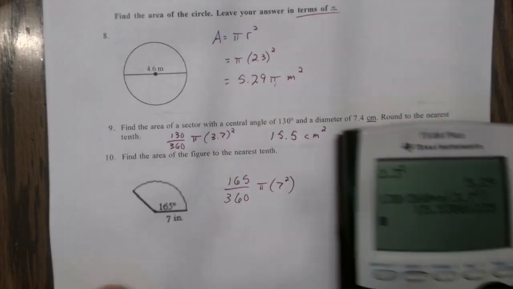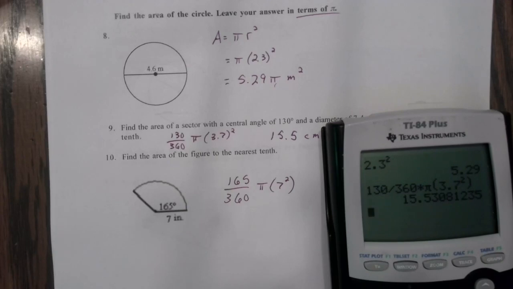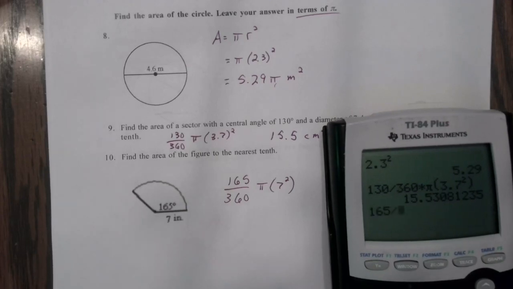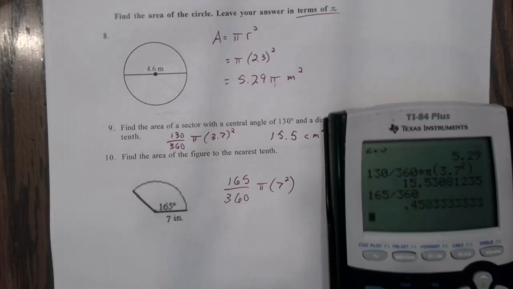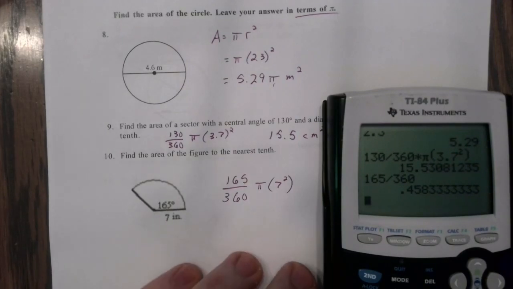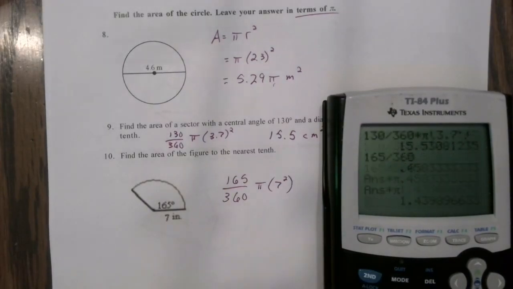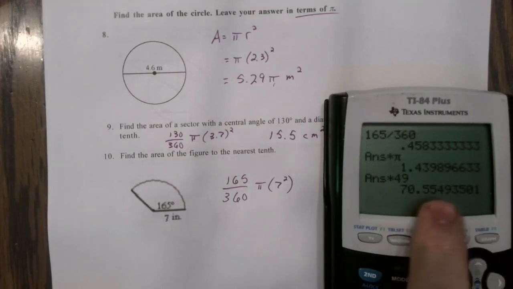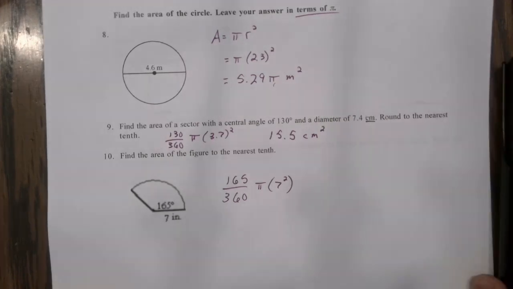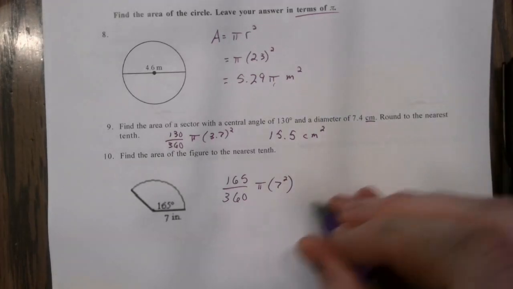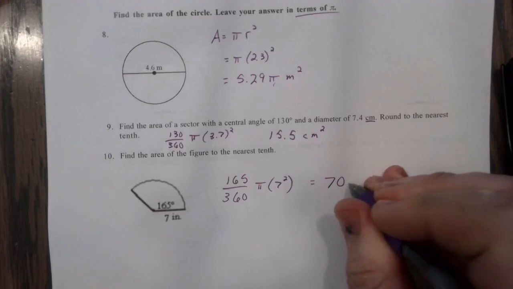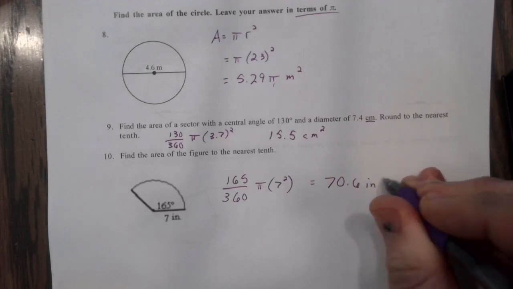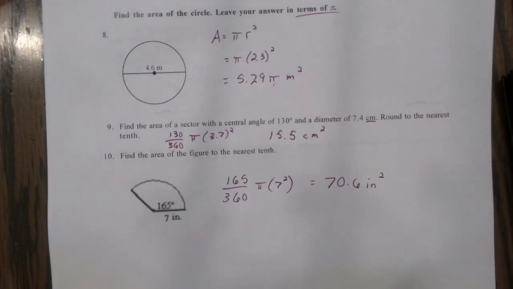Again, round to the nearest tenth, so I'm actually going to multiply this out. Just so you do 165 divided by 360. Then you can multiply that times pi. And then I can multiply that times 7 squared, which is 49, right? And I end up with 70.55. The 5 tells me to bump that up to a 6. So it'll be 70.6 inches squared. Okay? Pretty straightforward so far.